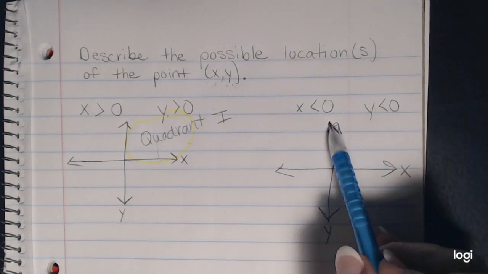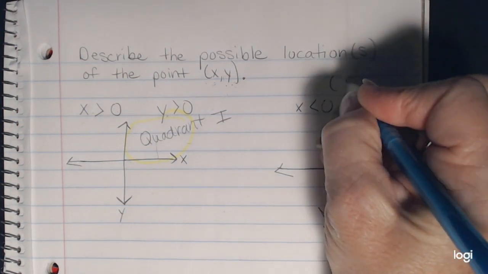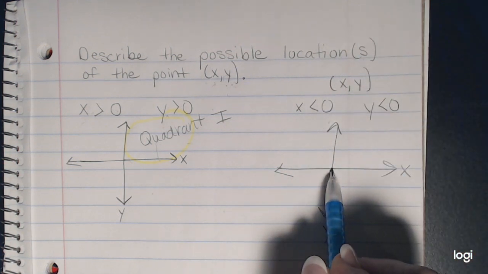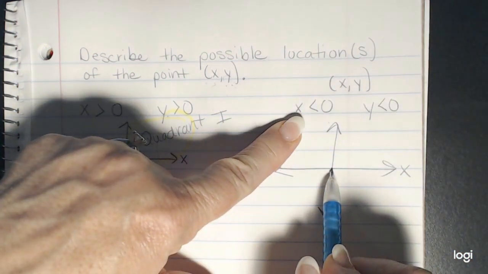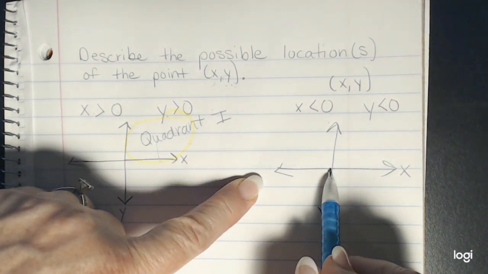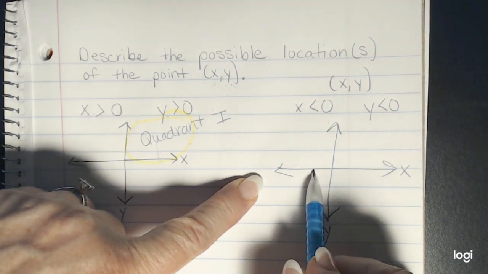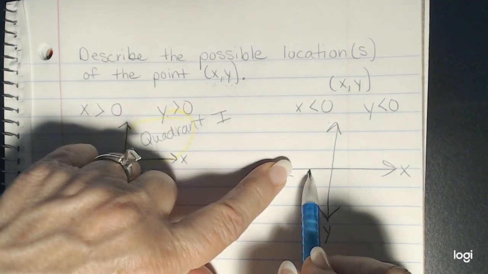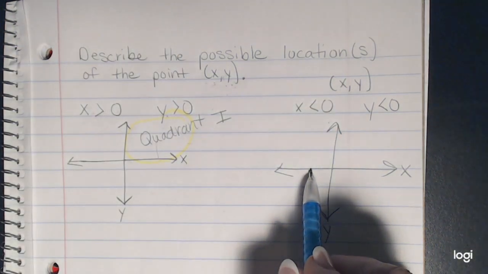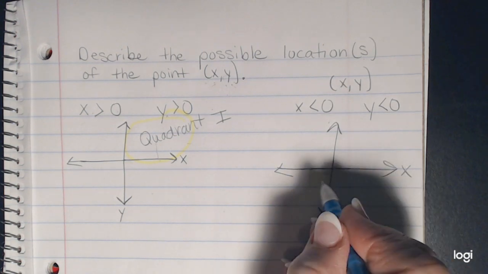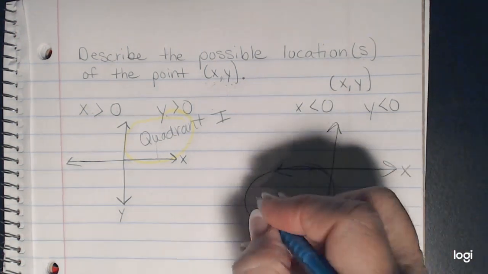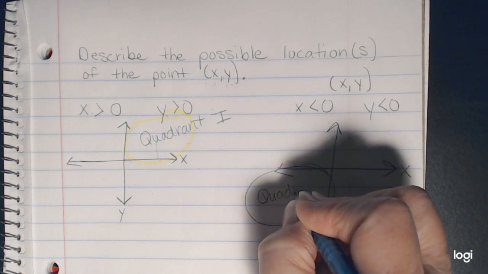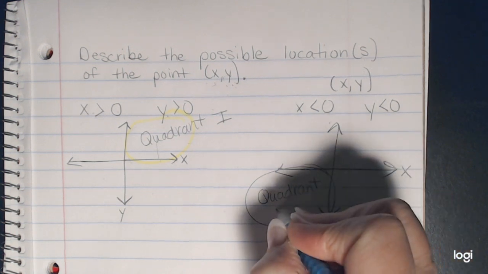All right, we know that when we graph a point, x and y, we start at the origin. The directions that you were given is that x is going to be less than 0, so I'm going to move in the negative direction. This would be negative numbers. y is going to be less than 0. Well, less than 0 would be I'm going down in the negative direction. So we would land right here, which is called quadrant... Do you remember? You are correct. It is quadrant 3.